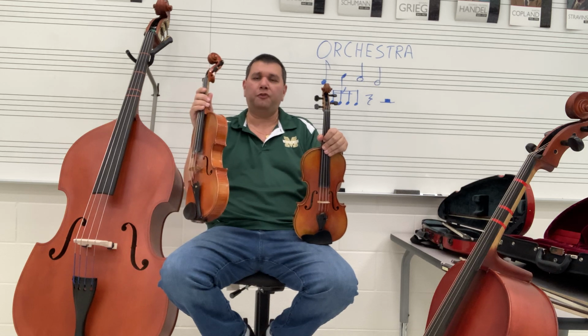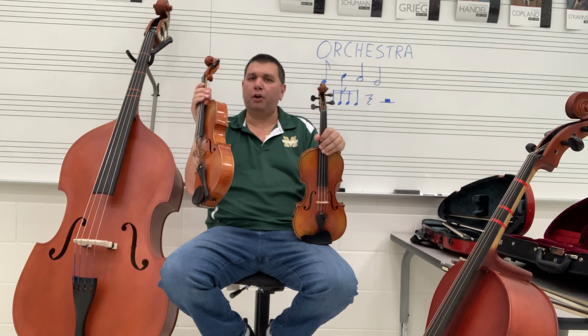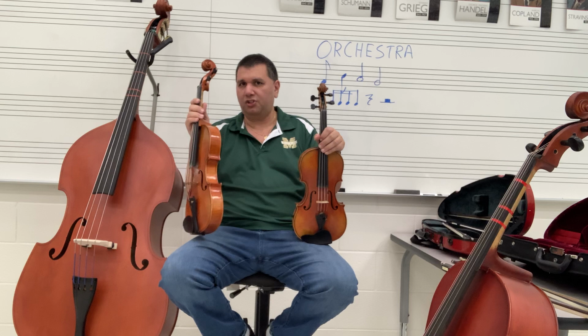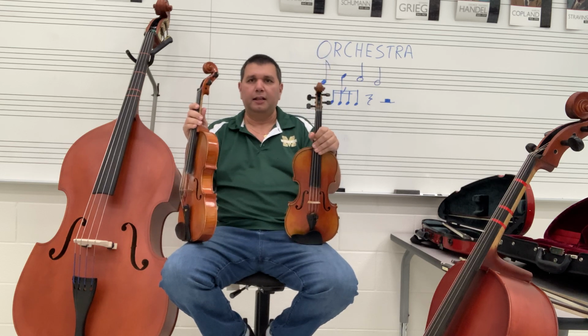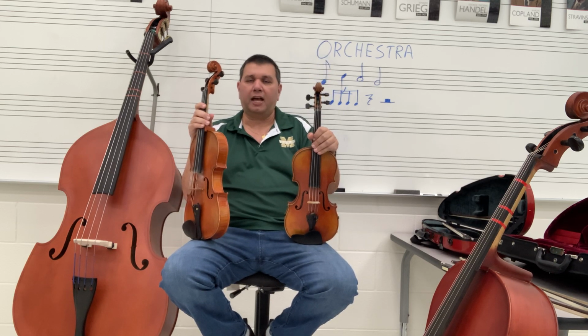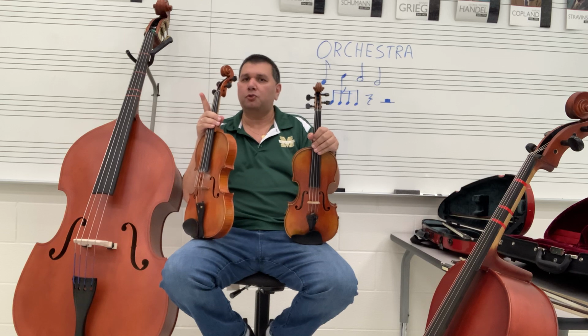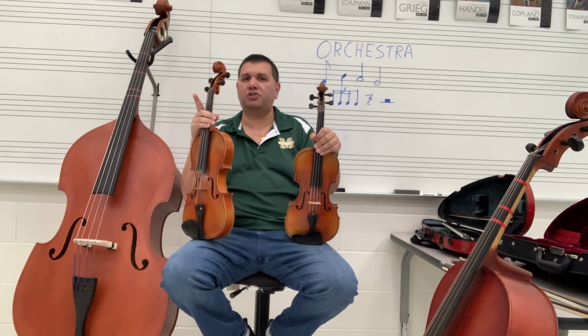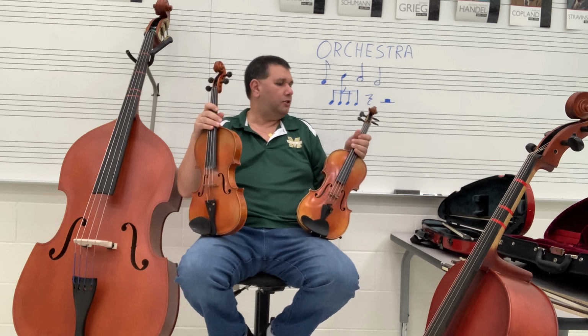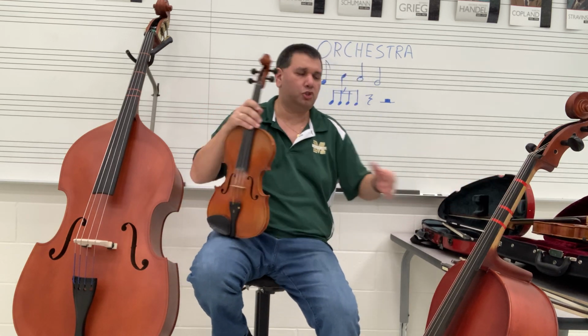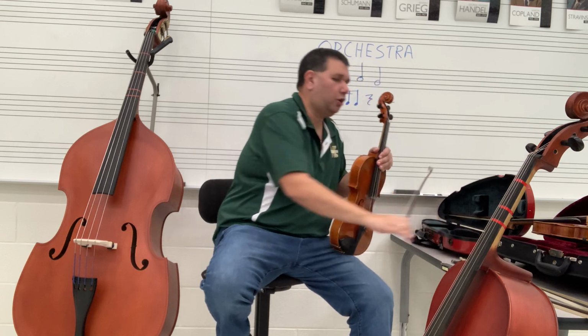The viola is often considered a big brother or big sister or a big cousin to the violin. They play almost exactly the same way, but there is one note, or one string I should say, that is lower sounding than the violin. So let me play that low string that you heard on the violin, which is called the G string.